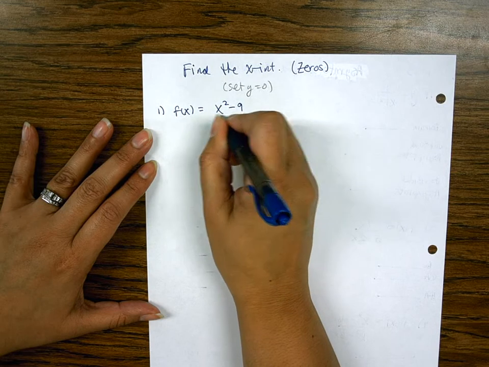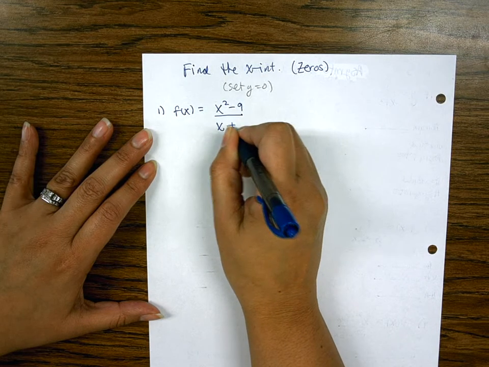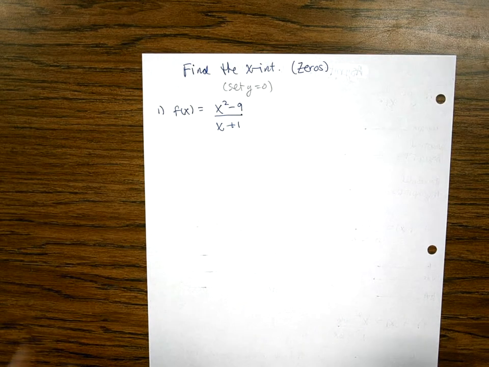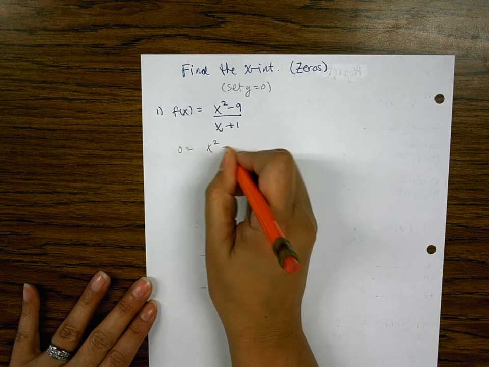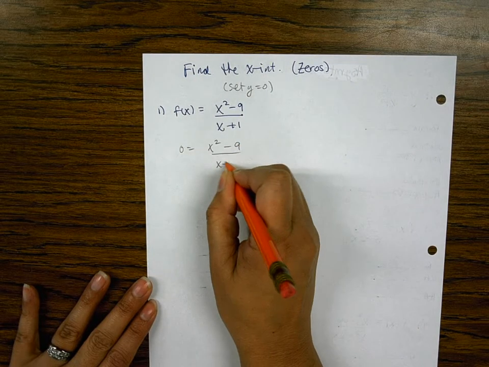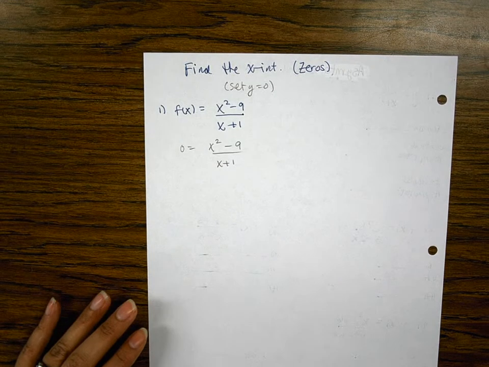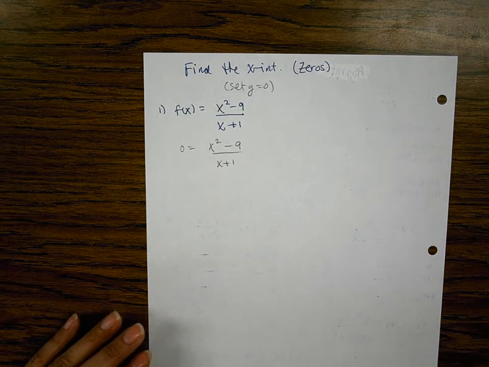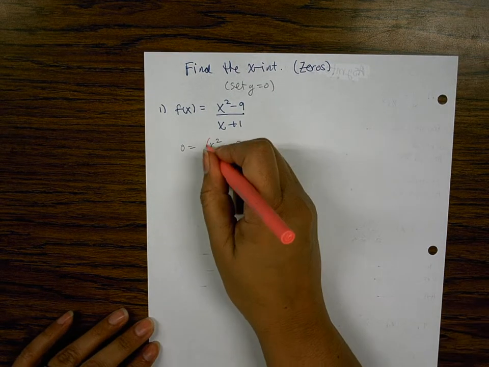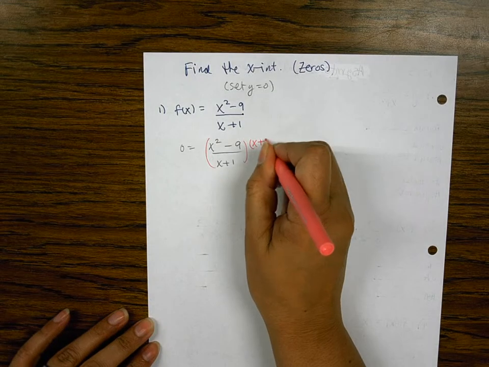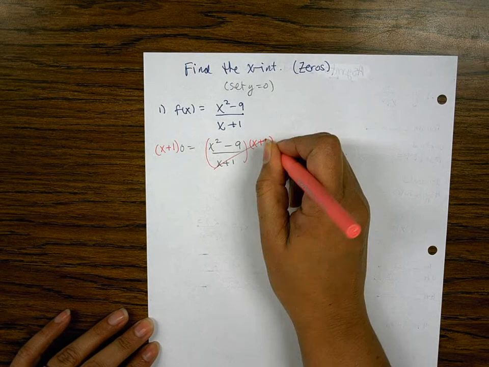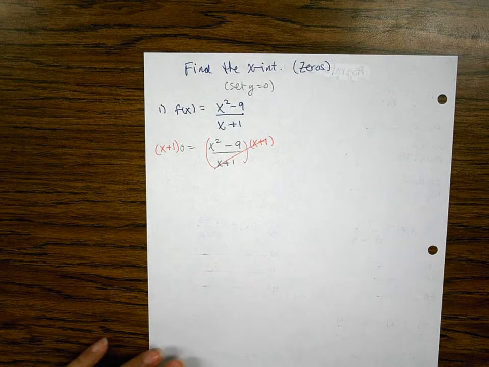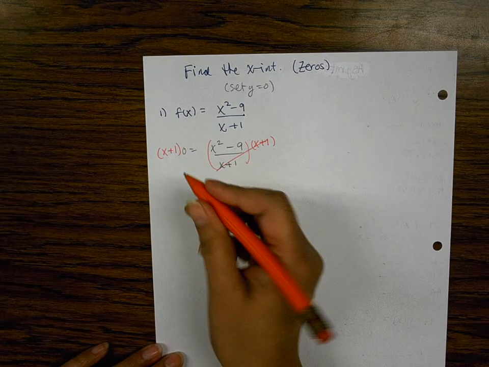Number 1, f of x equals x squared minus 9 over x plus 1. Set it equal to 0, because that's how we find x-intercepts. And I'm hoping you recognize that we're going to multiply both sides by x plus 1, because I'm trying to solve for x, so I'm going to get it to the other side, or think of cross-multiplying, if you will. That's gone.